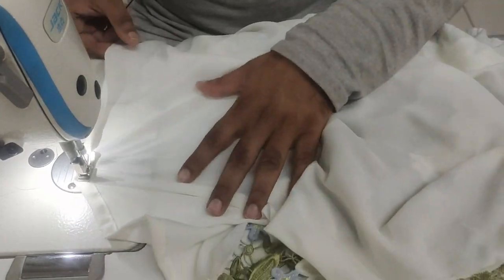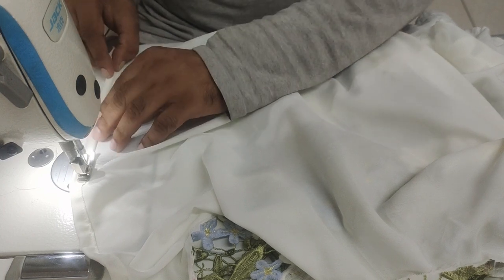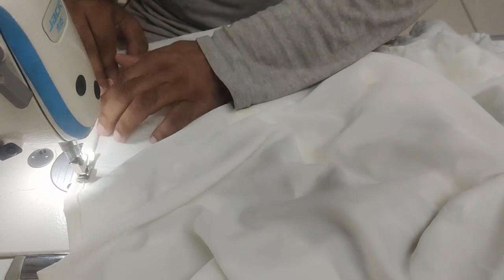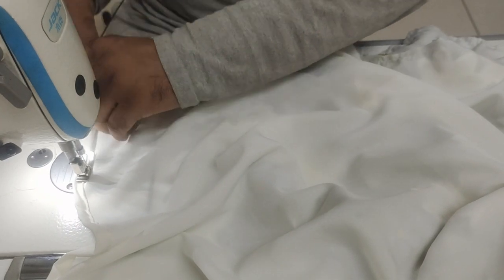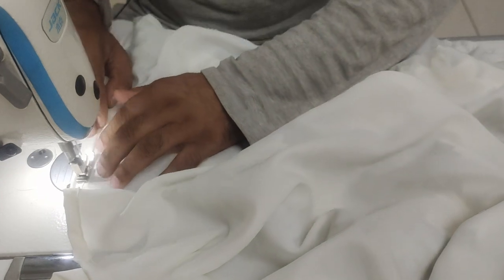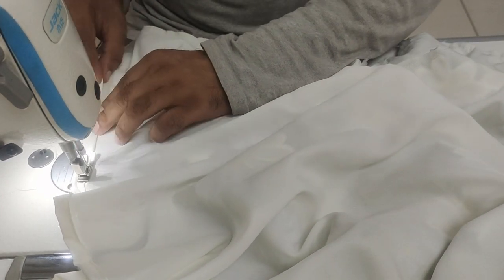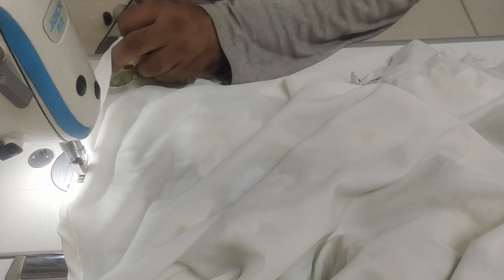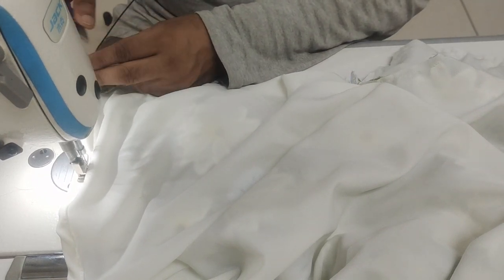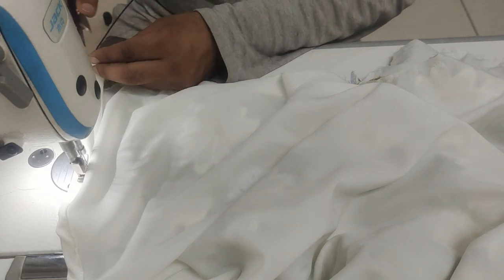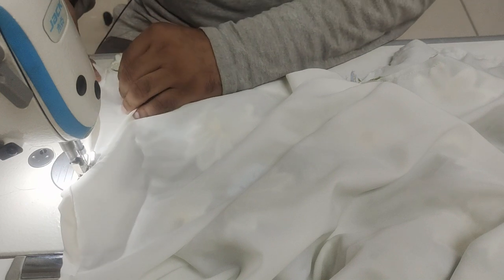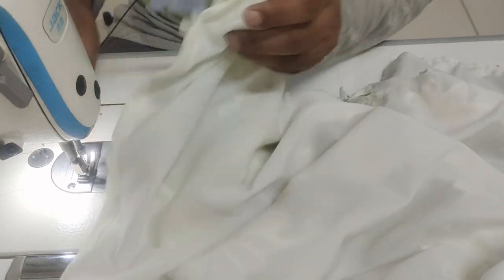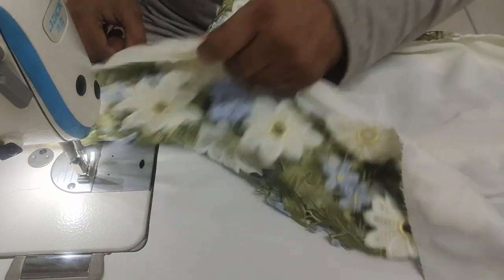So we will just fold it about 1 inch, that's all. Okay, we'll do the same with another panel also.